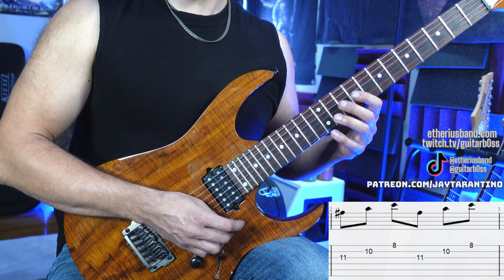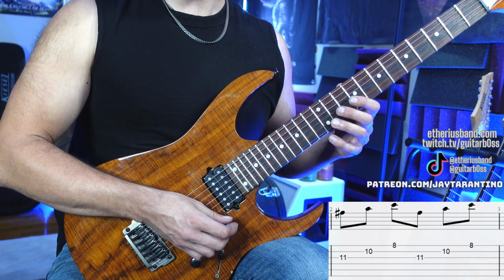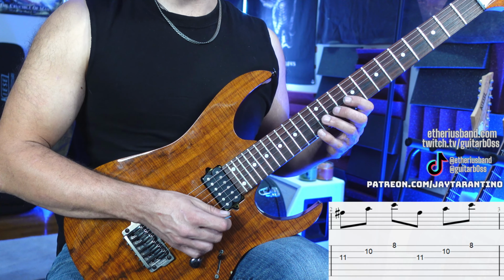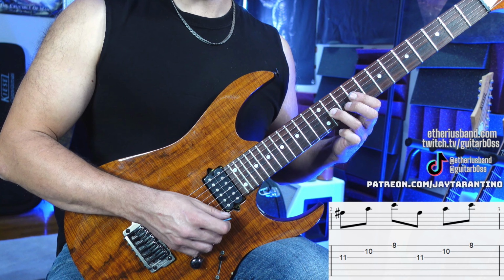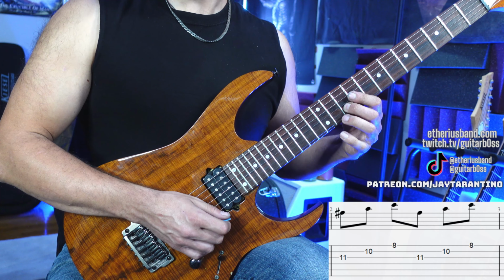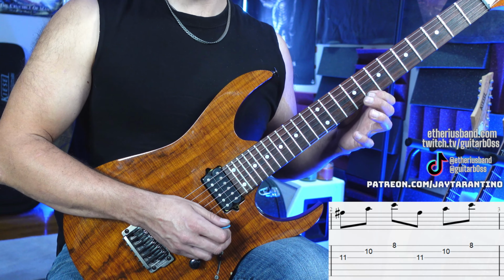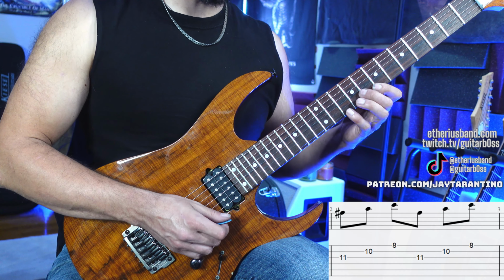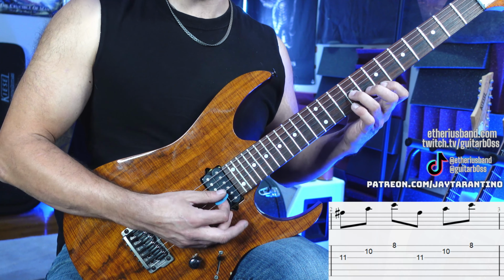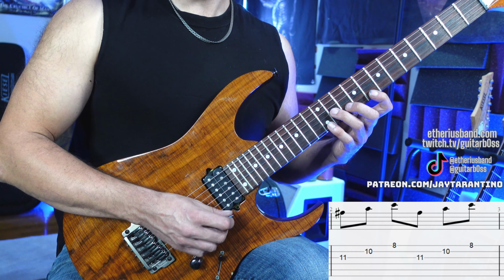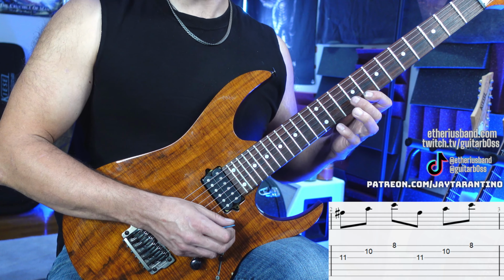Next chord is going to be our 2 chord, which is diminished, F sharp diminished. F sharp is going to be our root, A is going to be our flat third, and C is going to be our flat fifth. So for E minor, we have root, flat third, fifth. For F sharp diminished, we have root, flat third, flat fifth.